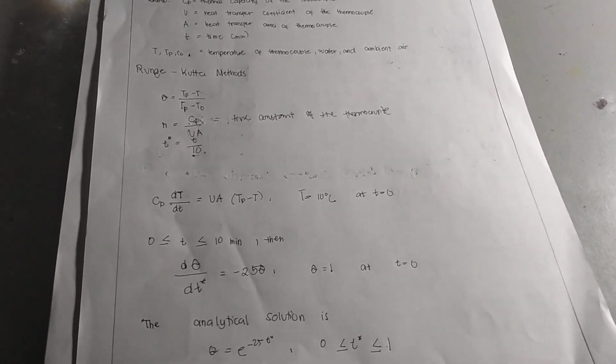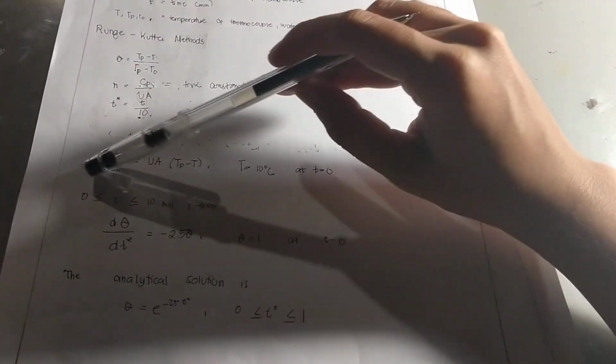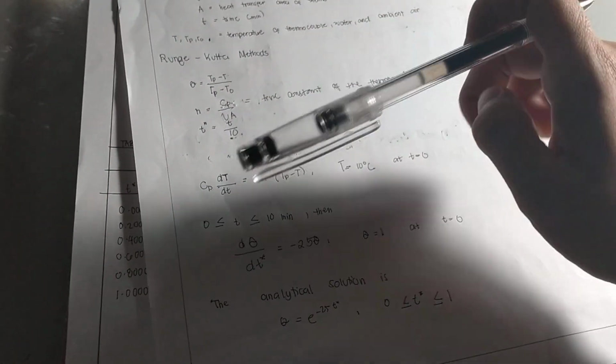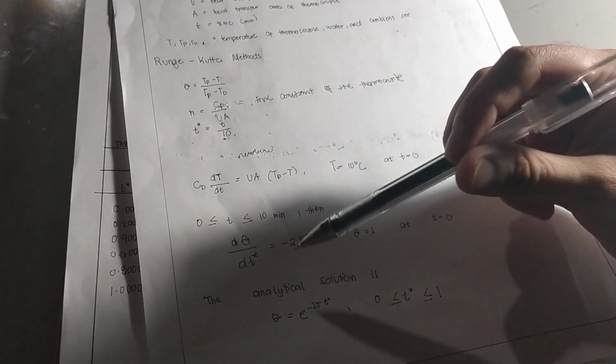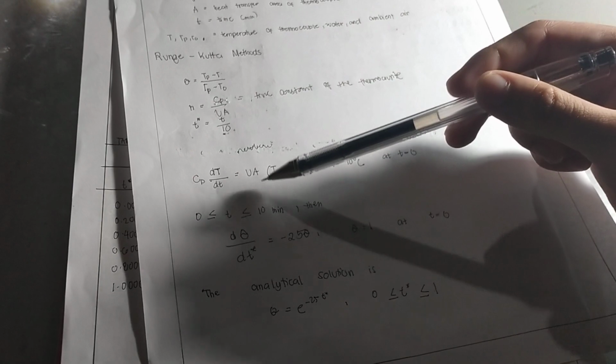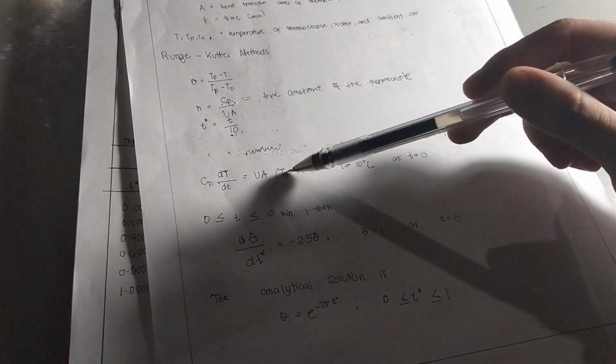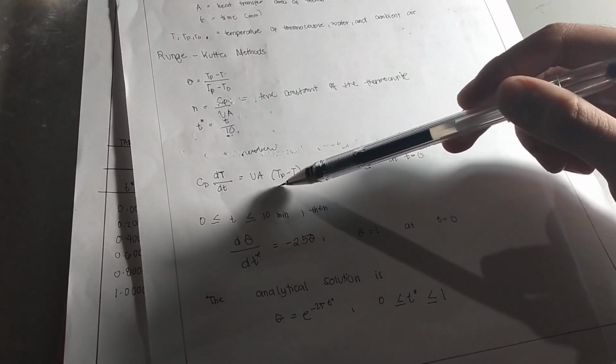So the governing differential equation is Newton's law of heating and cooling: the thermal capacity of the thermocouple times the derivative of temperature with respect to time equals the heat transfer coefficient times the heat transfer area, times the temperature of the water minus the temperature of the thermocouple.